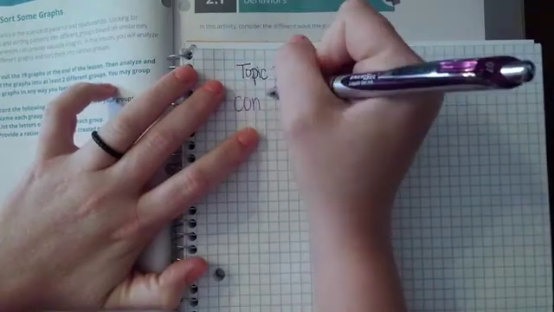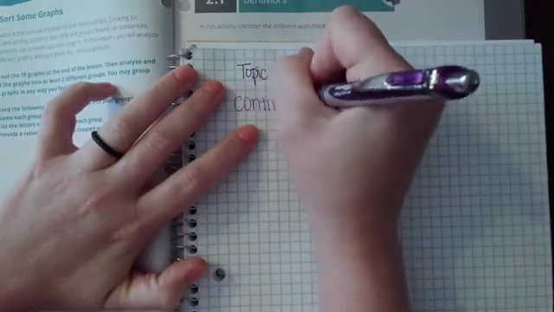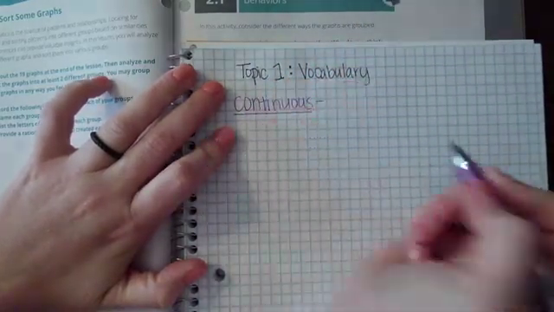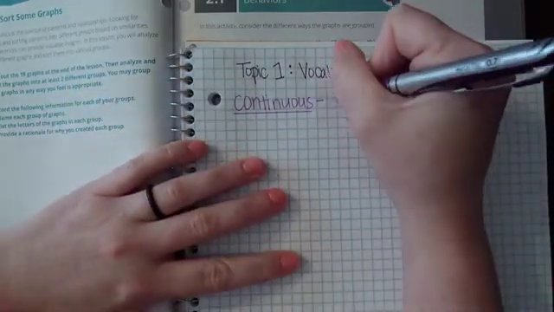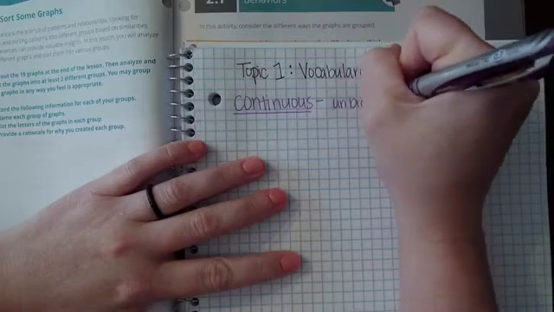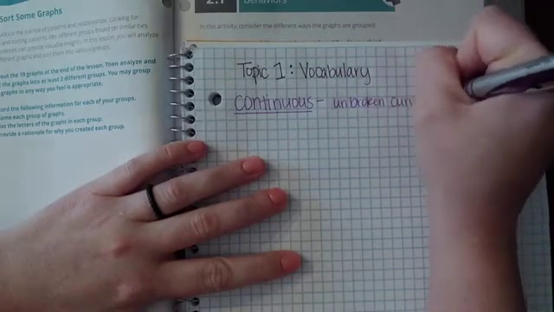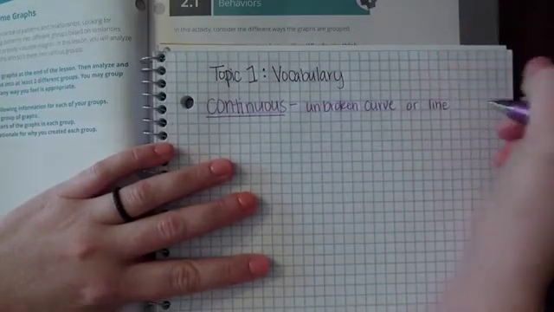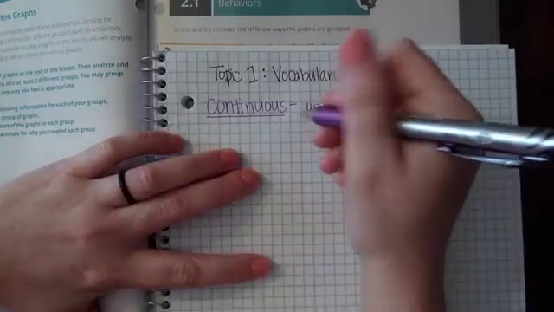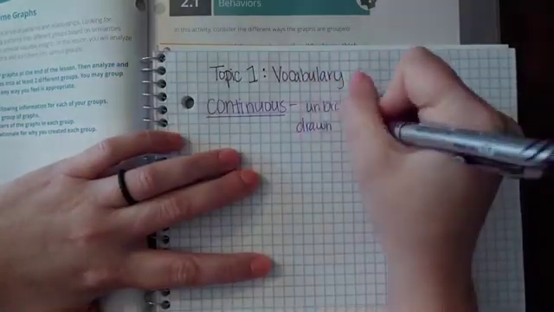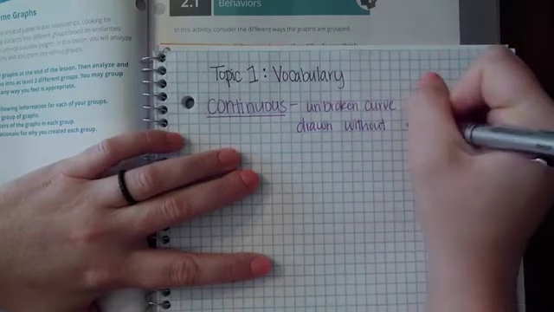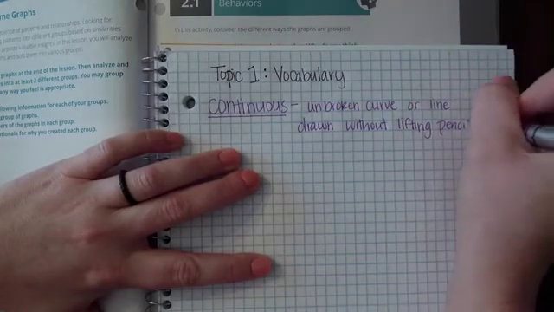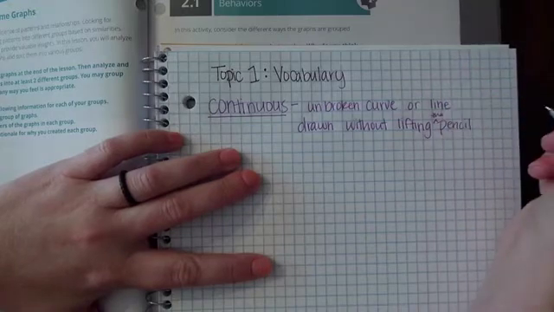So I'm going to put continuous as our first one. So continuous is what we looked at the last time. Continuous is an unbroken curve or line, and it's drawn without lifting the pencil. Sorry, that should say the pencil or your pencil.